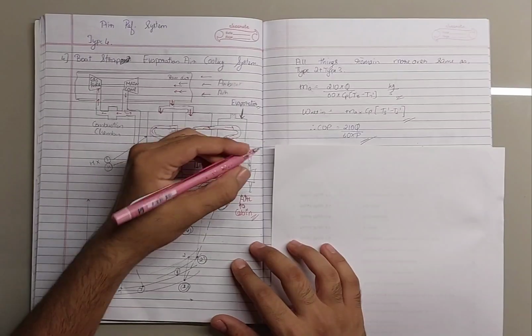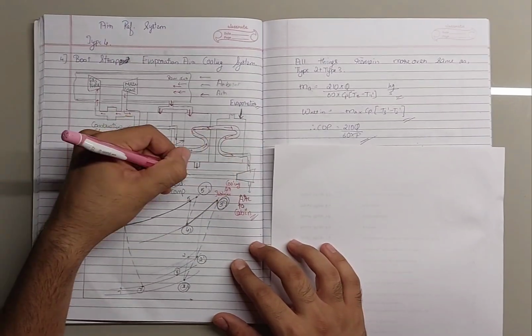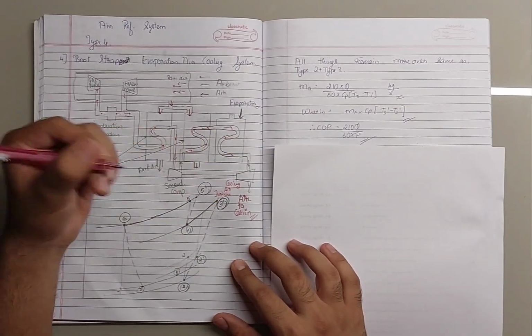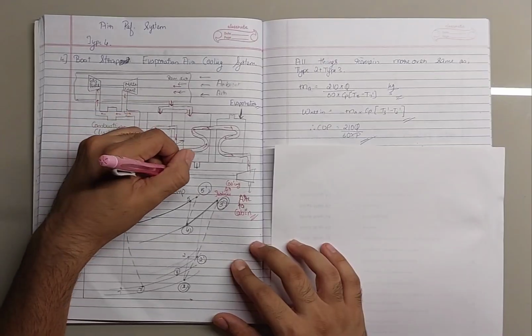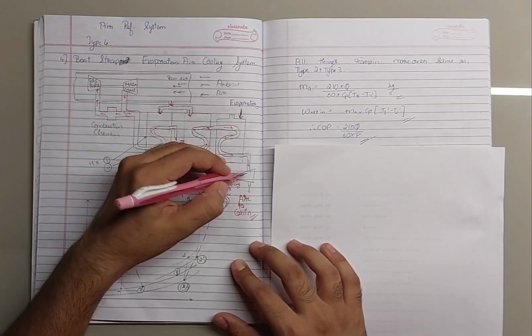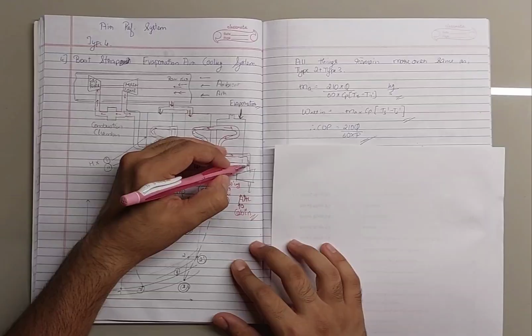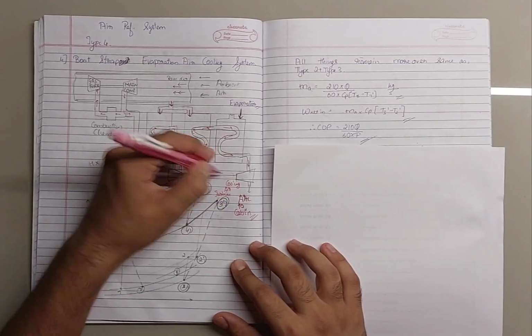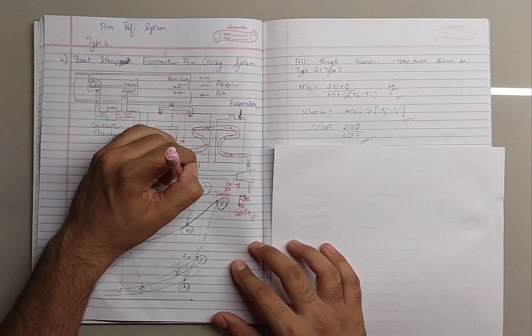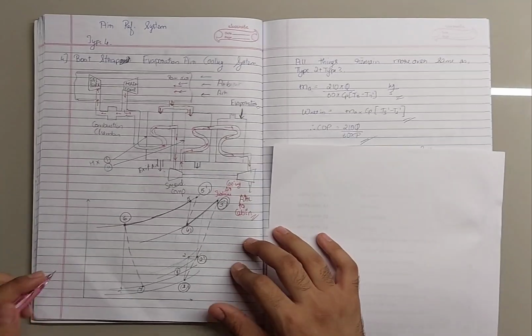Again, as discussed earlier, this cooling turbine is connected to the secondary shaft. Hence, this shaft doesn't require any auxiliary power. As this rotates due to the flow of this air, it rotates the shaft and the shaft powers the secondary compressor. Done.